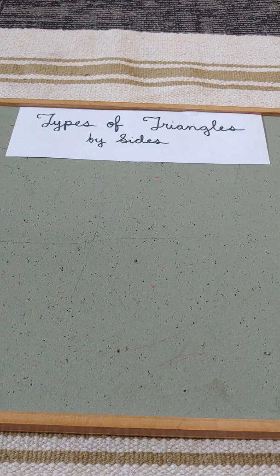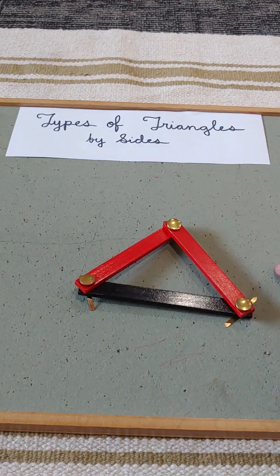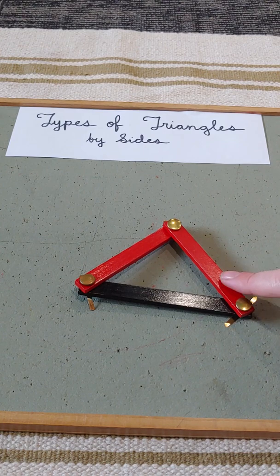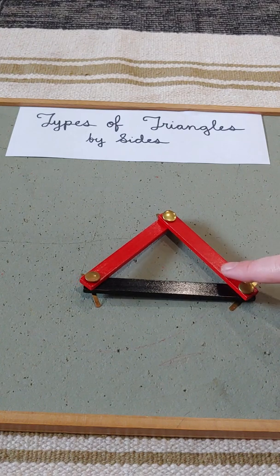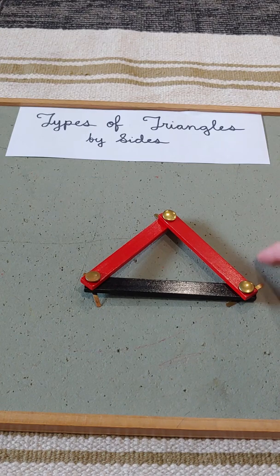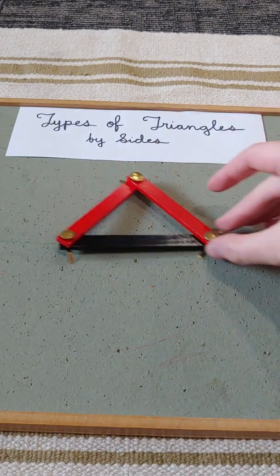For this work, we're going to use the box of sticks material. You can do this on paper at home, or if you're missing this material and you'd like to have it, there is a copy of it in our Google Classroom file, so you can ask a parent to print it for you and then get it all cut out and make yourself the material out of paper. We have 3 triangles we're going to look at today.